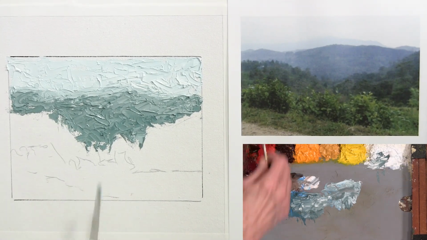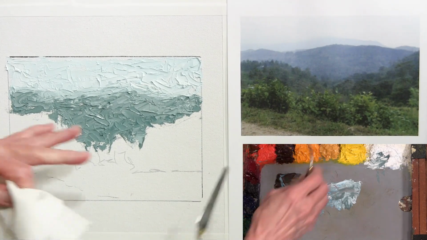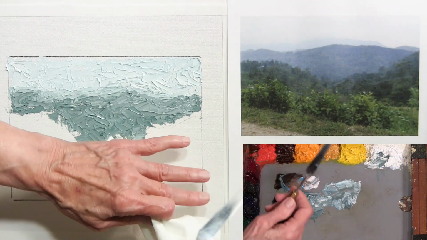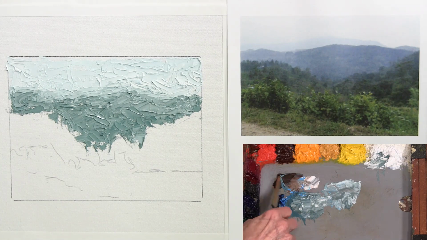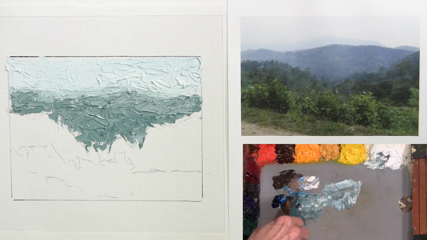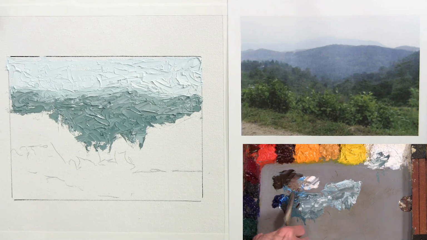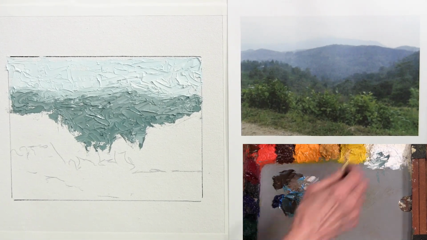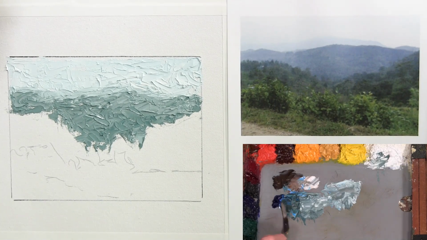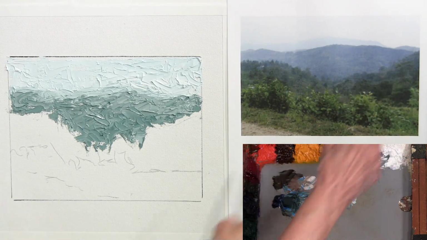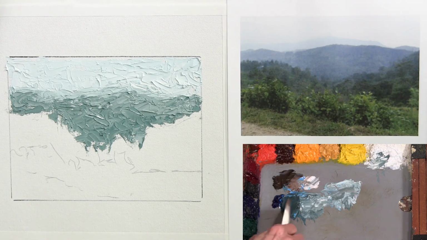Now you see as we get closer to the front, we're seeing things even darker. If you look at just that much, you can begin to have the feeling of atmosphere. So we're going to get it darker now and pick up the feeling of that little darker bunch of hills that we see right there.